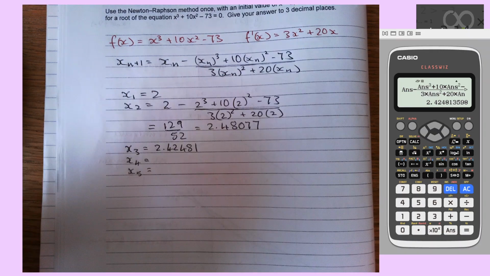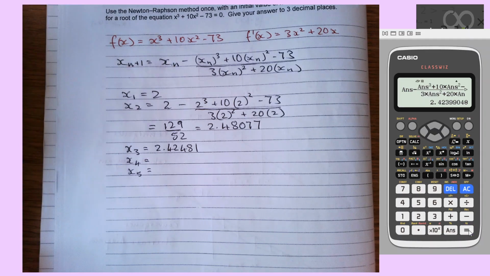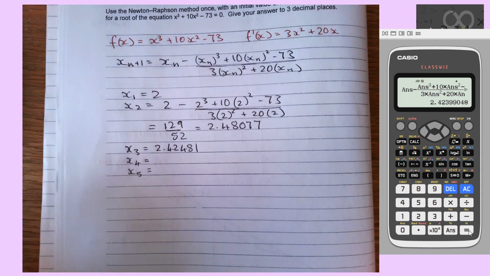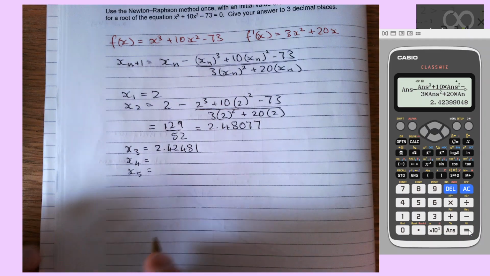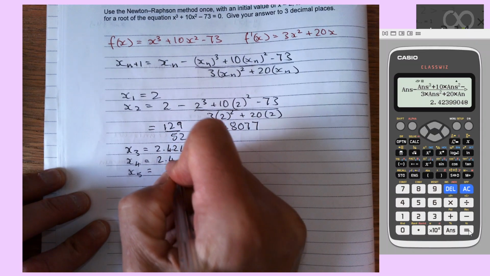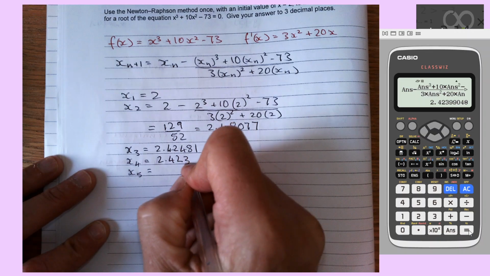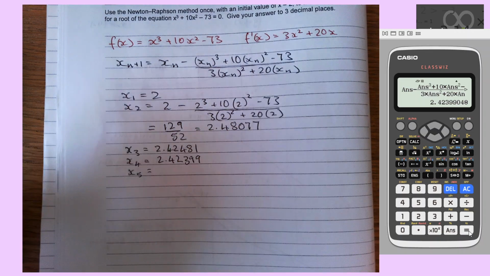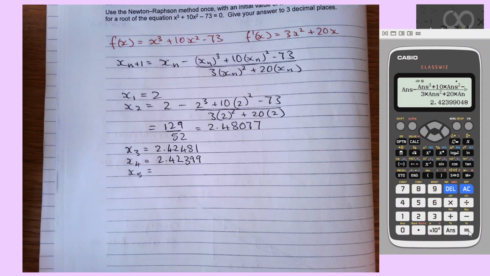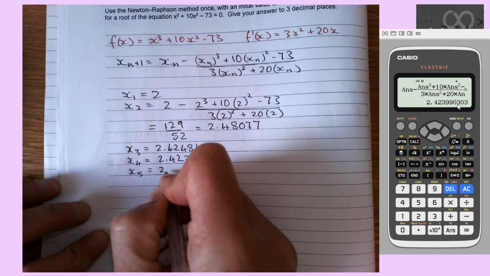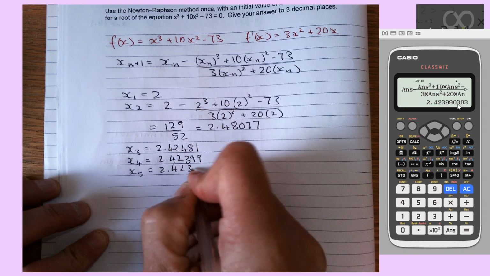So we're just going to click equals again. 2.42399. Click equals again. What do we get? 2.4239903. 2.42399.